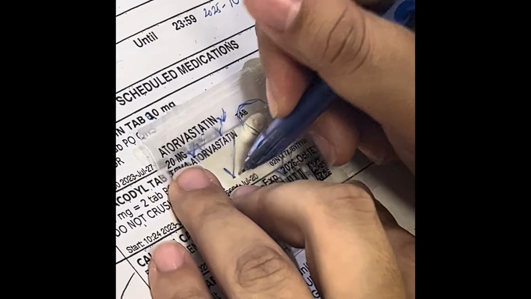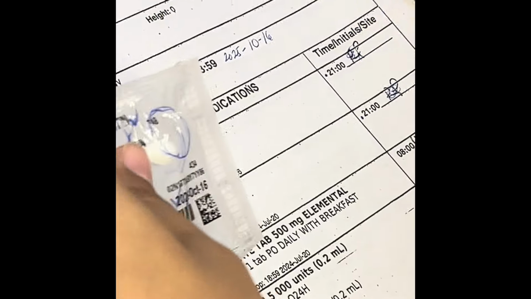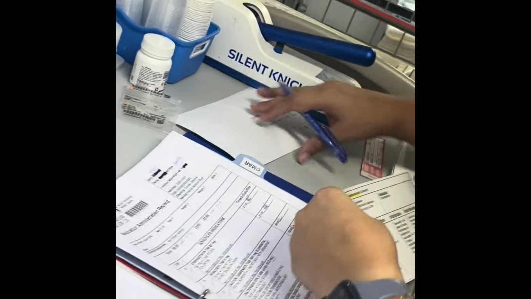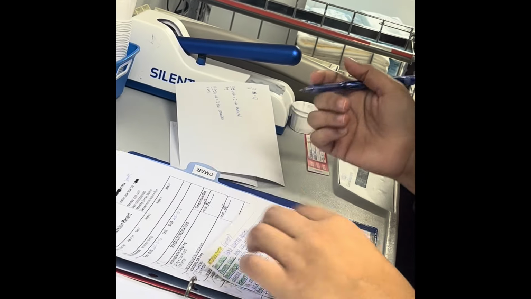Good. That's our second check. Second big check mark. Put it to the side, away from everything else. Put it completely different so that you know what's checked, what's not checked. Then we're gonna tell her. So we've done our second check, then you're gonna tell her about it. Miss Mary, I have atorvastatin here.